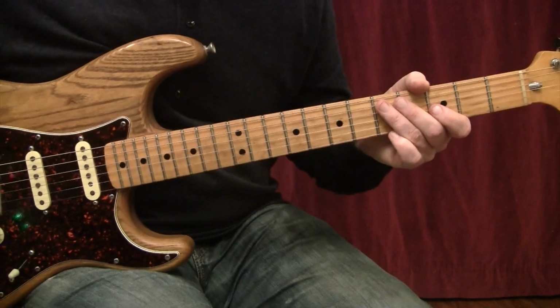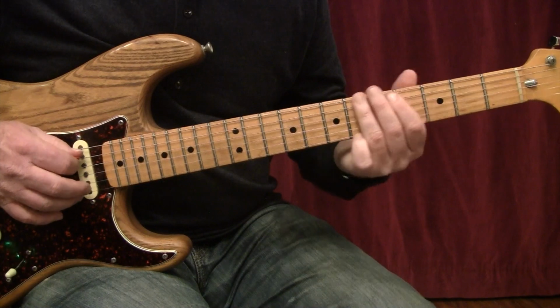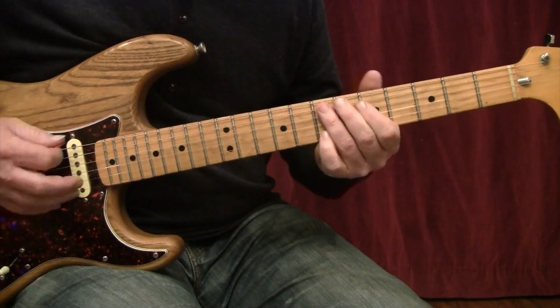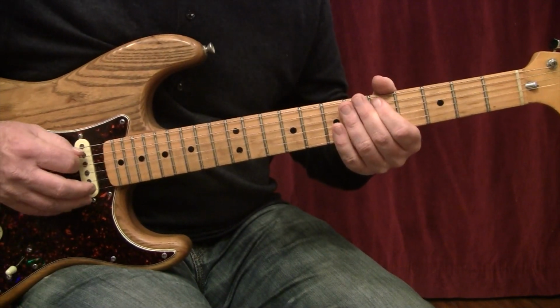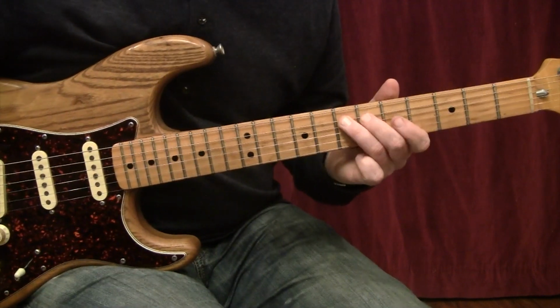The last 2 measures. 1, 2, 3, 4, and 1, 2, 3, 4. So here's our target. We got to our target, the A. Now we're doing a chromatic line to get to our E. 4 and 1, and there's our E.